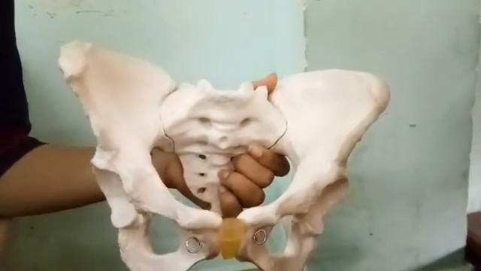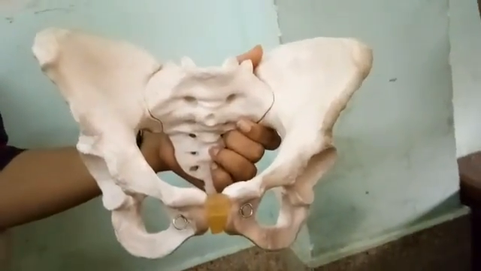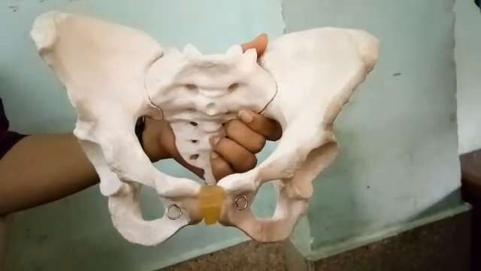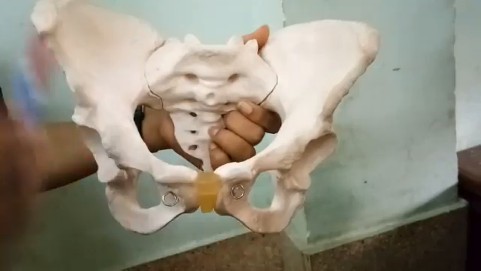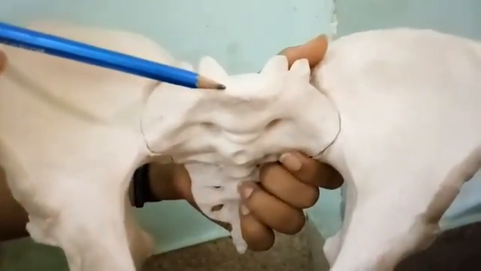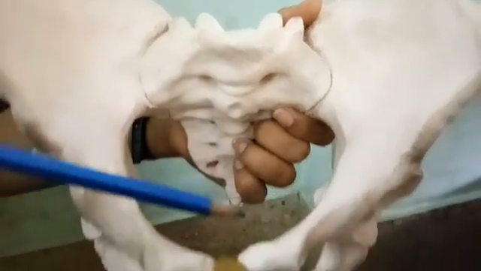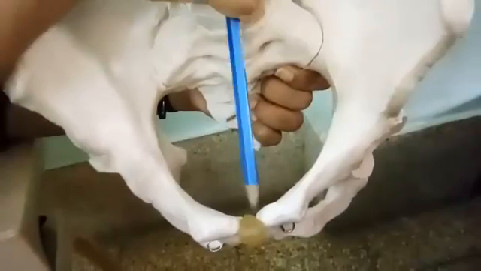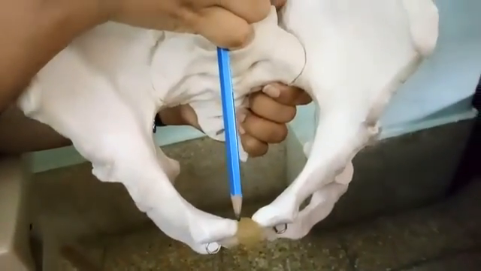The first is the diameters of the pelvic brim. In that, the first is the antero-posterior diameter. It is the line from the sacral promontory to the inner margin of the upper border of the symphysis pubis. It measures 11 cm in length.